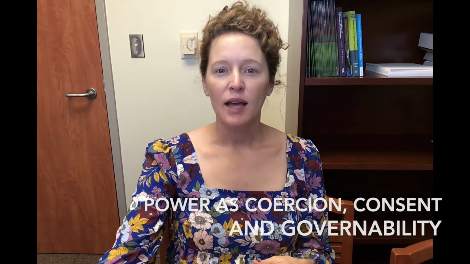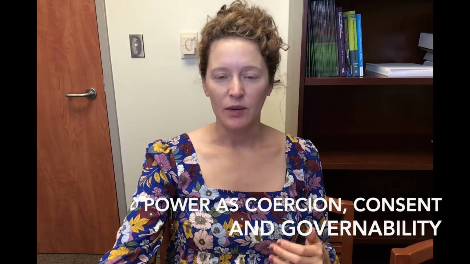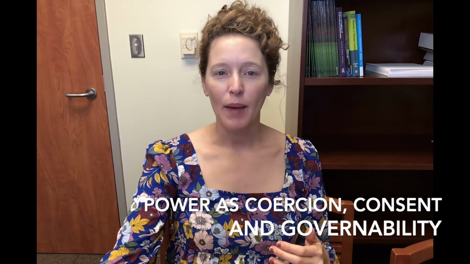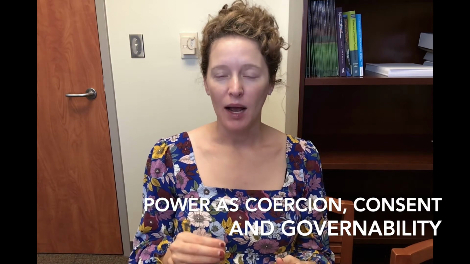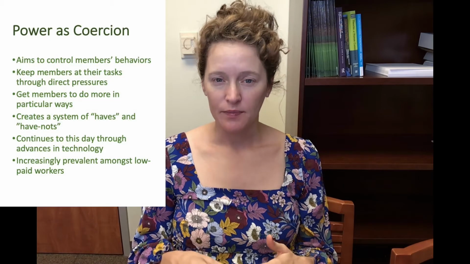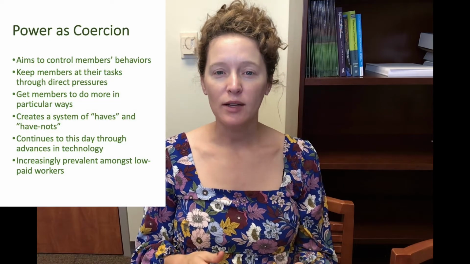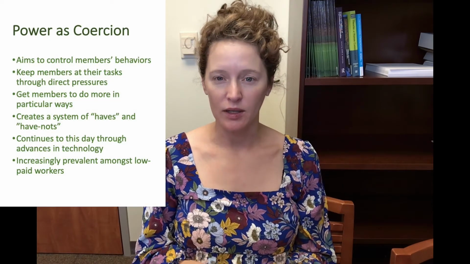So we're going to look at 3 different types of power that can show up in organizations to help break this down and understand what's going on. These are power as coercion, power as consent, and power as governability. Power as coercion is one of the most direct ways of exerting power in an organization.